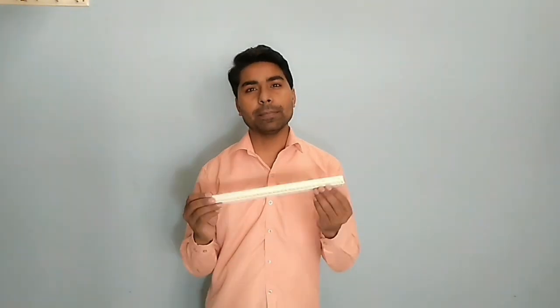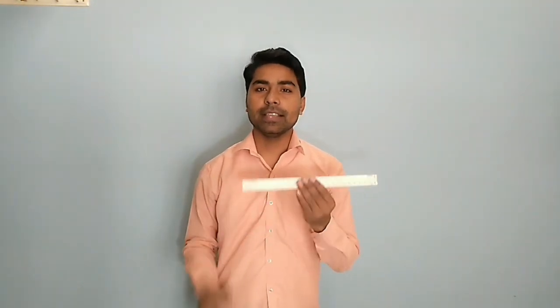So if any rod is capable of moving about a point, whether the rod is straight or bent, then the rod will be called a lever. For example, this scale is also a lever. As I said, a straight and bent rod is a lever.